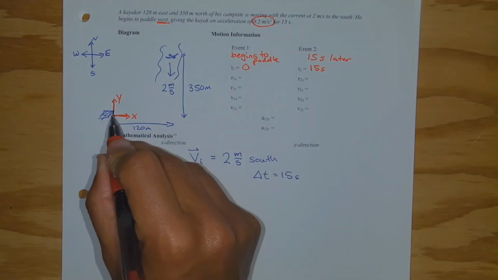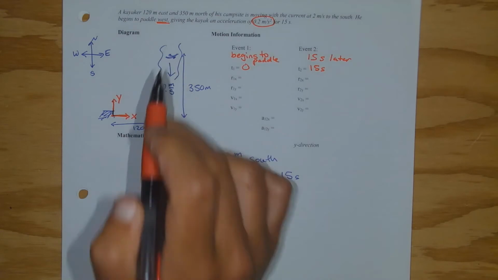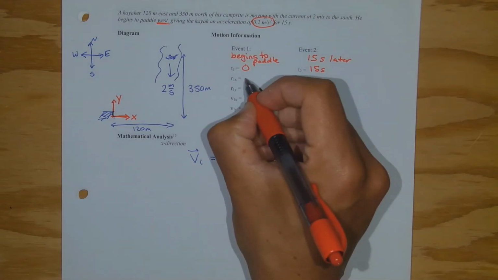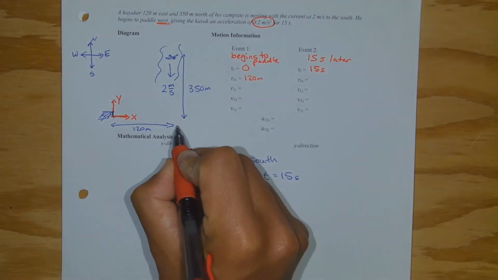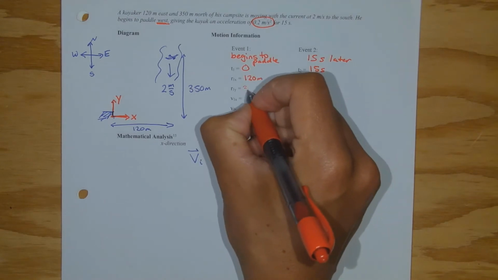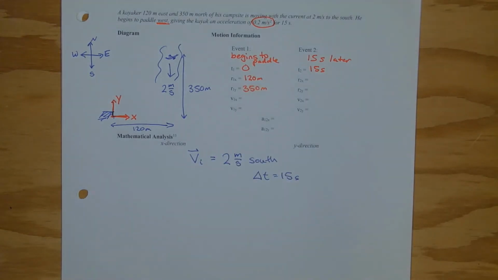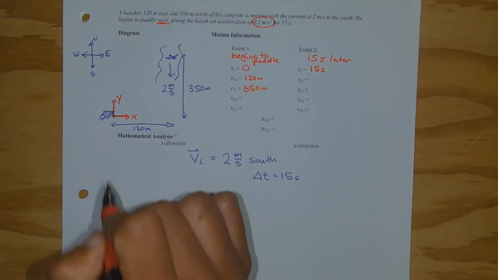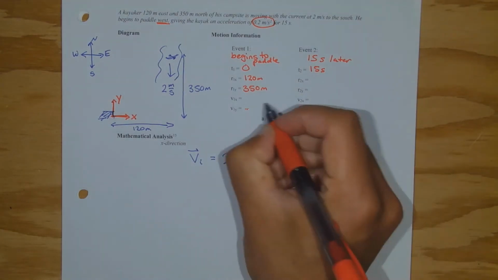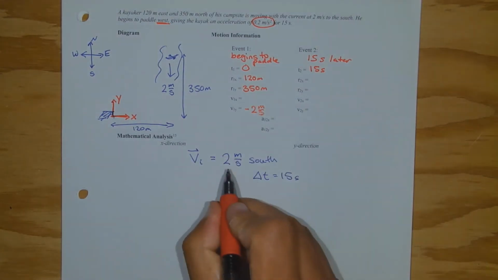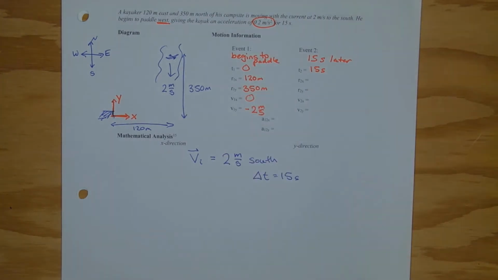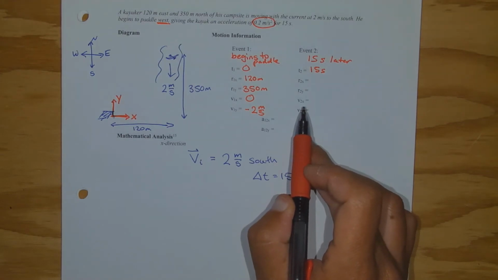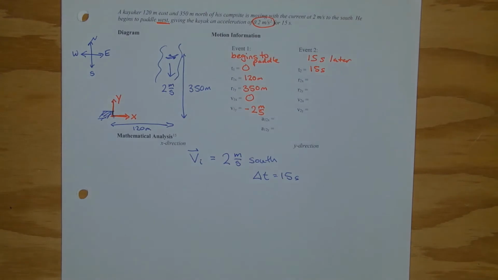If I say the origin is at the campsite, which you don't have to do, you could say the origin is where the kayaker begins initially. If the origin is at the campsite and this is the x direction, we are initially 120 meters in the positive x direction and 350 meters in the positive y direction. Because your initial velocity is to the south, if we say north would be the positive y direction, this would be minus 2 meters per second, and there is no x component here, so that would be 0. But you are going to end with an x component for the final velocity because the kayaker is going to paddle to the west.